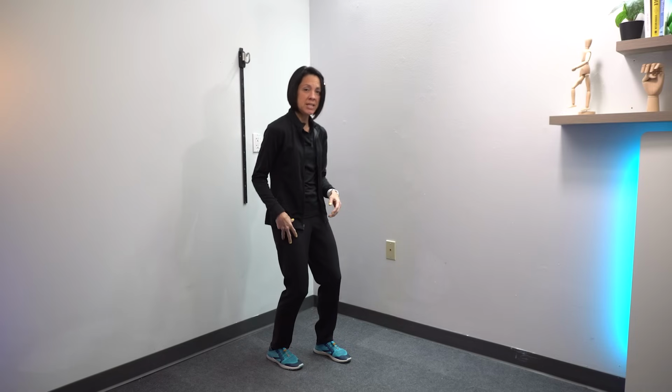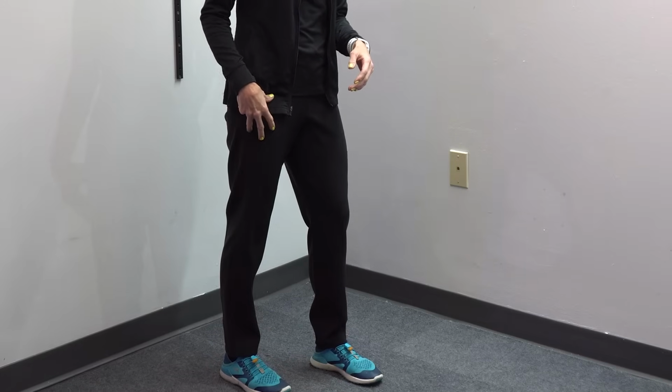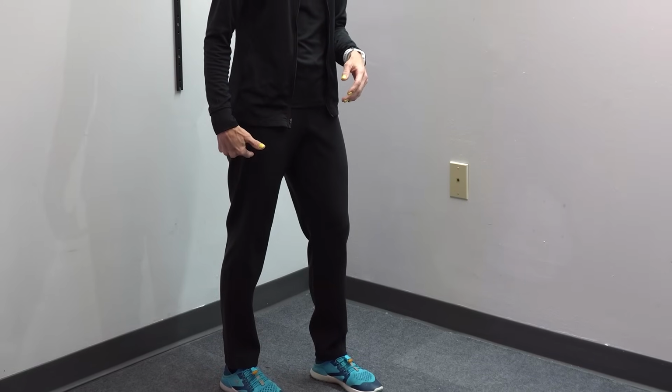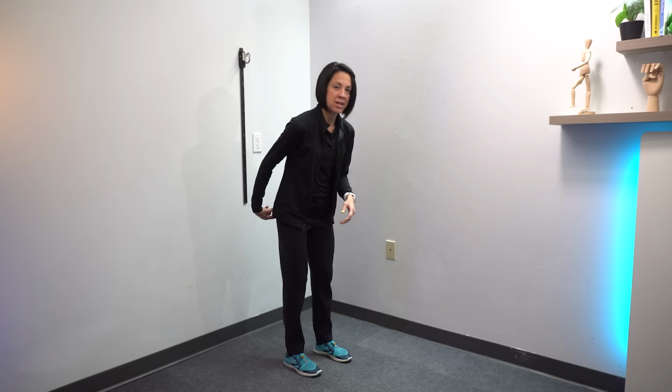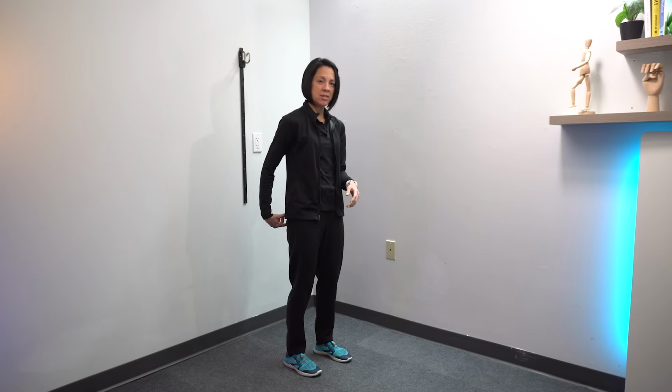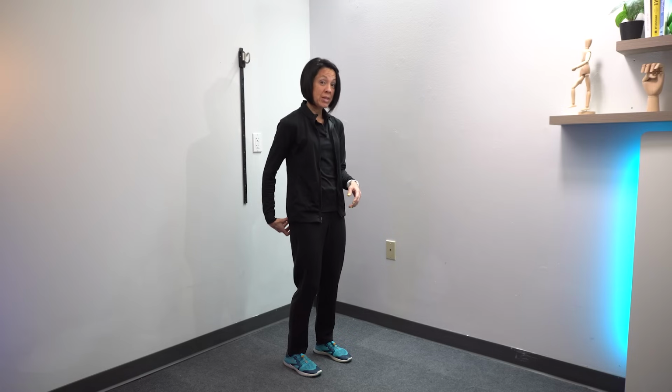All right, now let's get into what I'm going to call the motor control exercises. These exercises are going to improve eccentric and concentric quads, and we're going to work eccentric and concentric glutes with the knee bent, and then we're going to do some exercises where we put those two together.